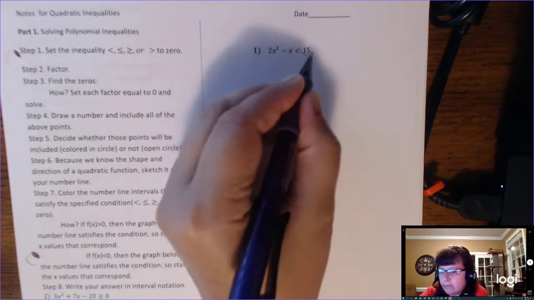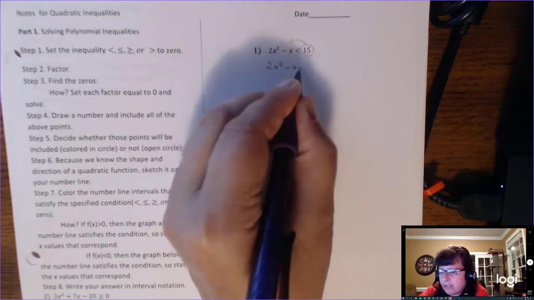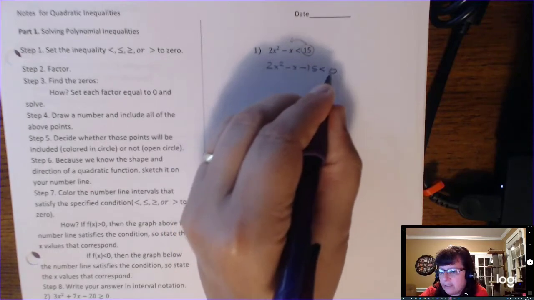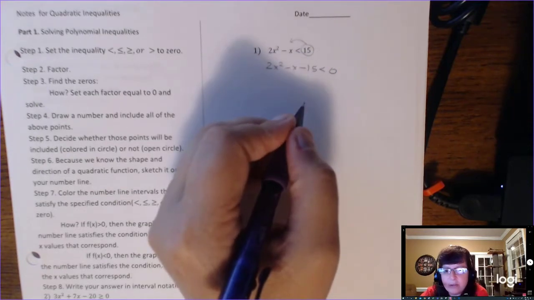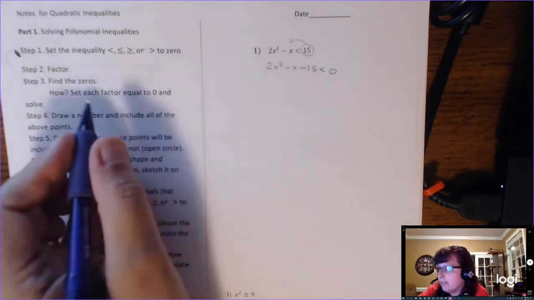You're going to move this 15 term over to the left. So 2x squared minus x minus 15 is less than 0. Don't forget to write that less than 0 down. That matters. You have to have a left and a right side. Then you're going to factor.